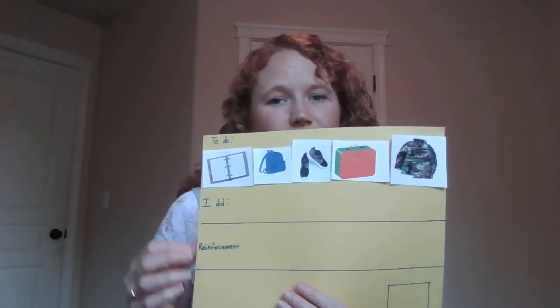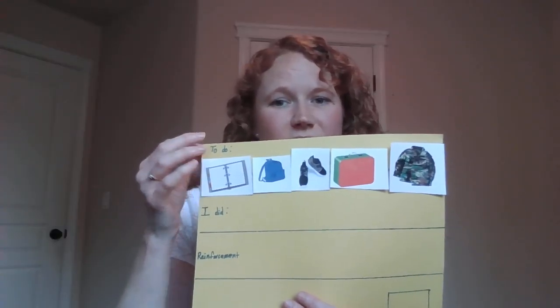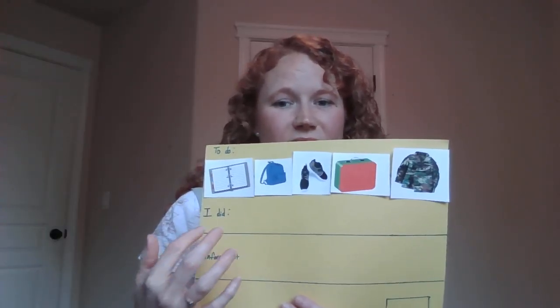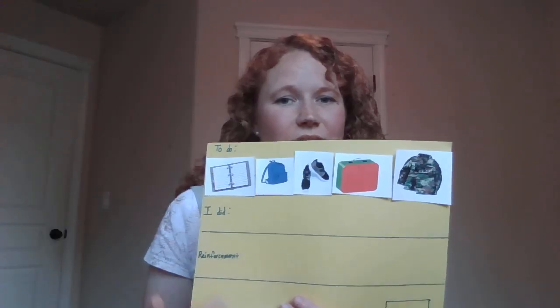So this first line is the things that they need to do, the things that they did, and another element that you can add that we'll talk about in just a second is reinforcement. So first of all, this first part is to do. You can create a task board using anything. You could do like strips of plastic, and put Velcro on them, just like with a visual schedule. Construction paper like this with Velcro, a file folder again with Velcro.